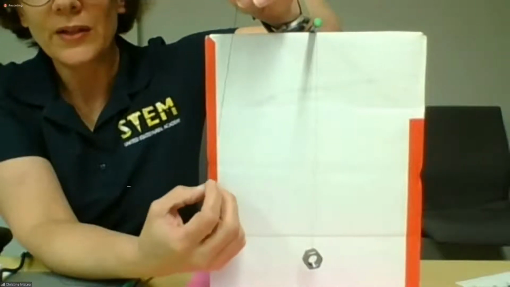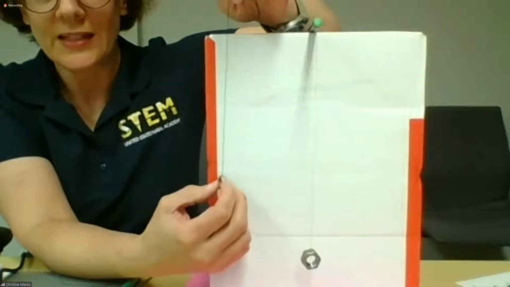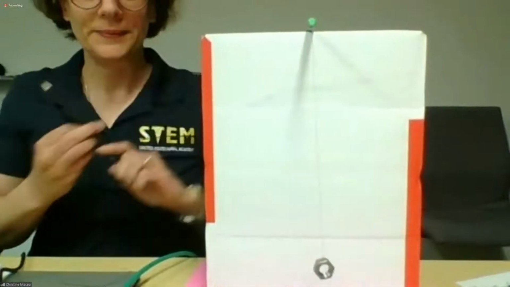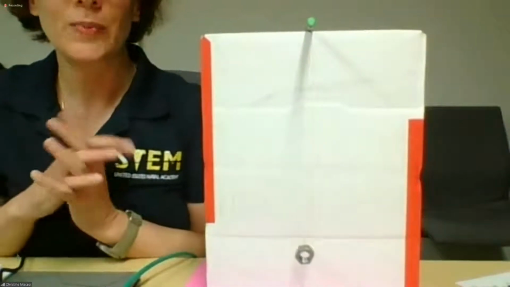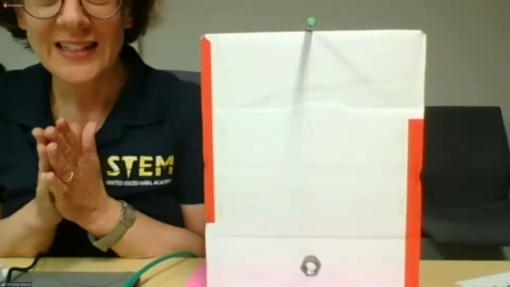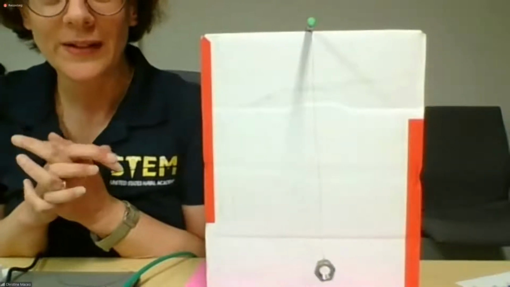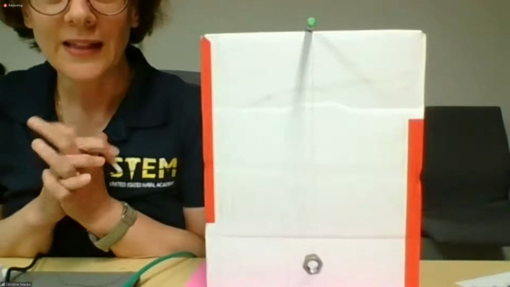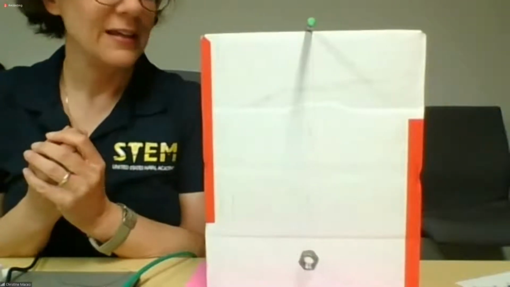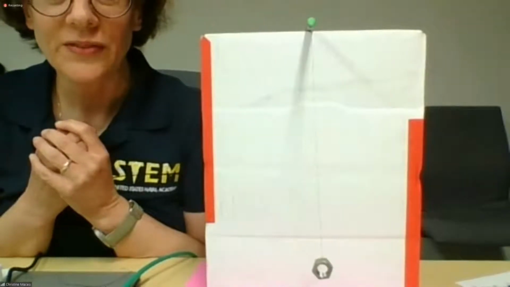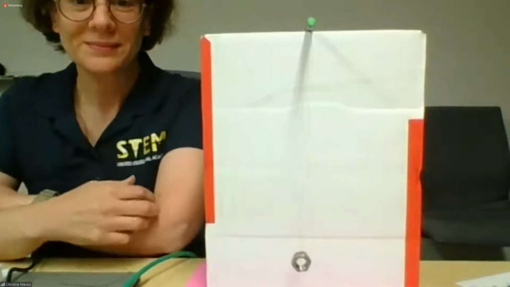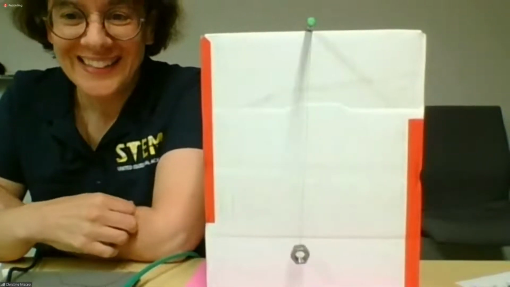How do you think the period, or the measurements that we take, will change now that we've changed the size of the bob? Before we do the experiment, let's make a hypothesis. You could put it in the chat. Let me know what you think will happen, keeping the length of the string the same and the size of the bob different. Anybody?